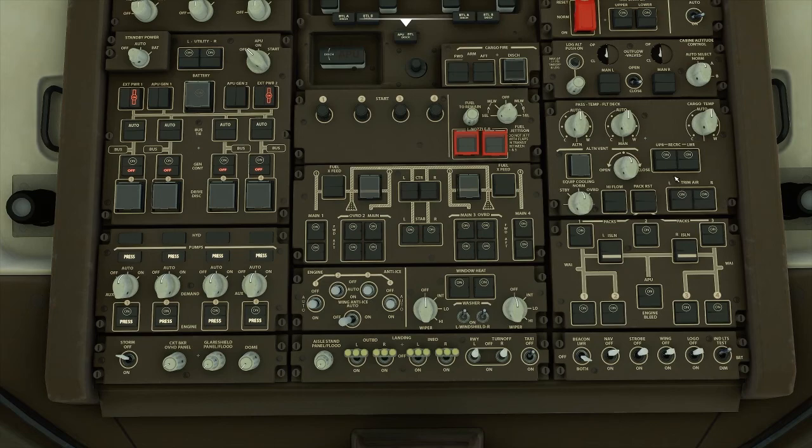Trimmer is basically like air mixing for heating and things like that. So we'll not get into it too much, it's kind of complicated for this, but that's where it mixes air from an engine bleed to heat the cabin air up. Here's your air conditioning packs. So you've got 1, 2, 3.